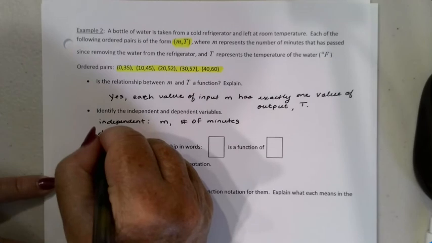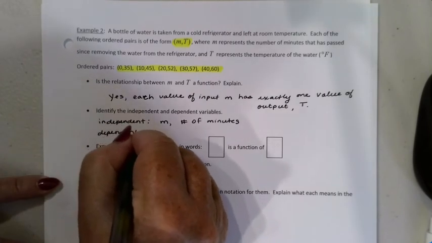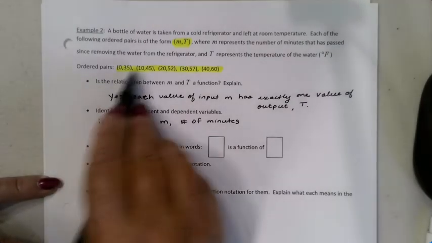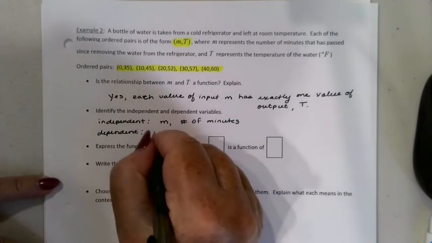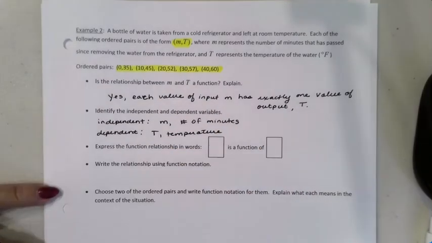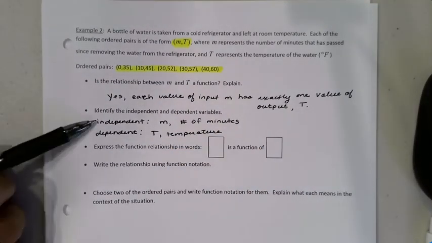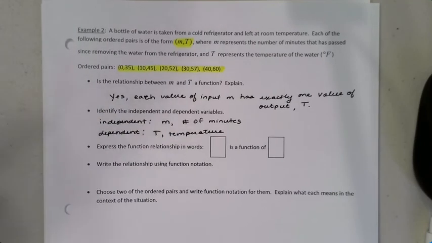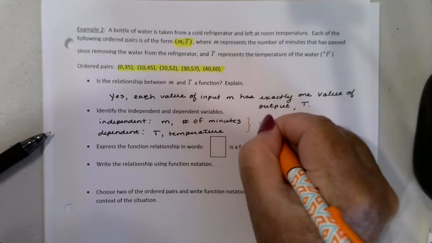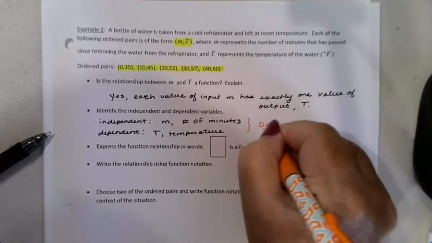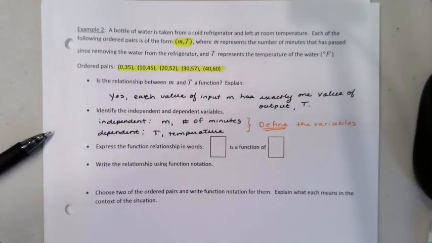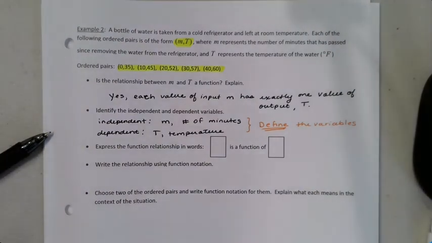And dependent, again, just like the table of values, the one on the right is always the dependent, so that's going to be t, the temperature. This process of explaining what the variables are and what they mean is actually called defining the variables. And if you have a problem that says define your variables, that just means tell me what letters you're going to use and tell me what each letter represents.